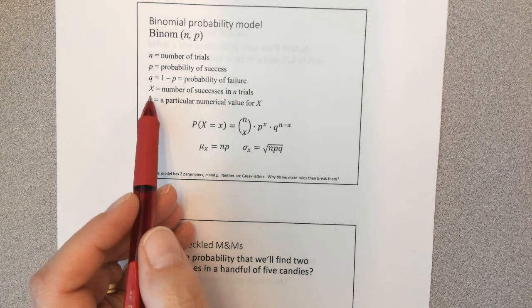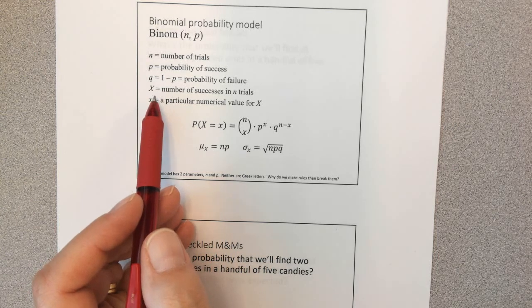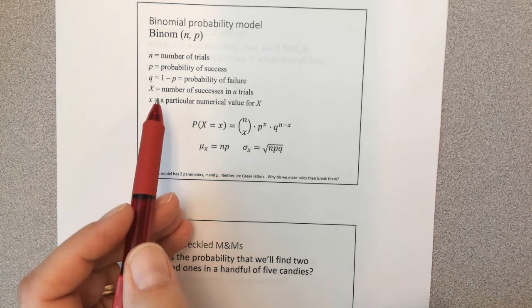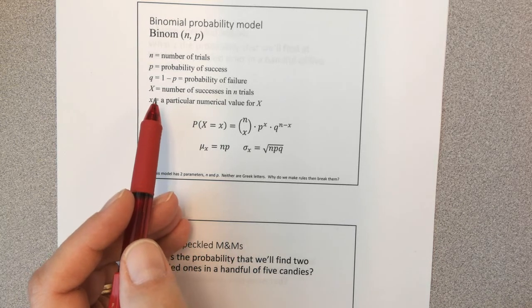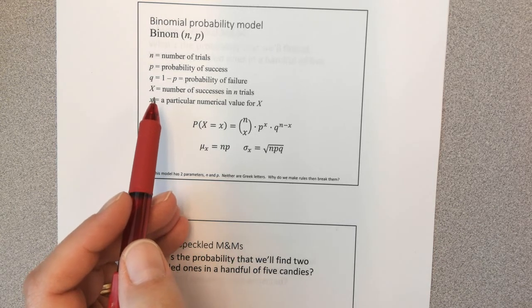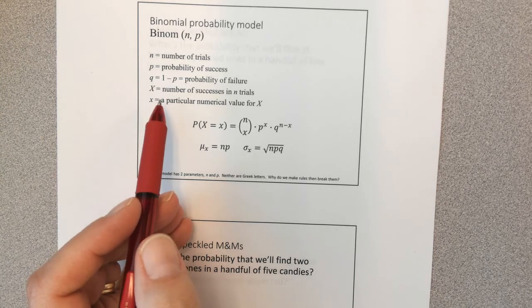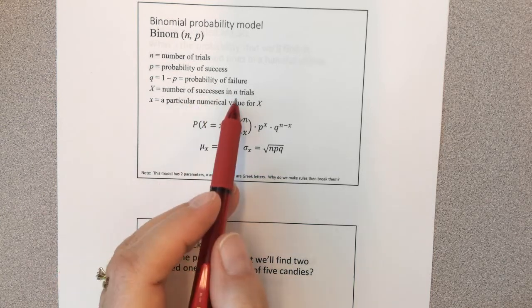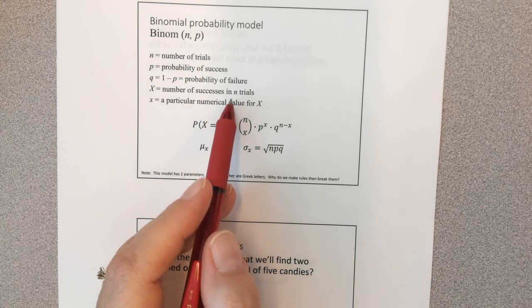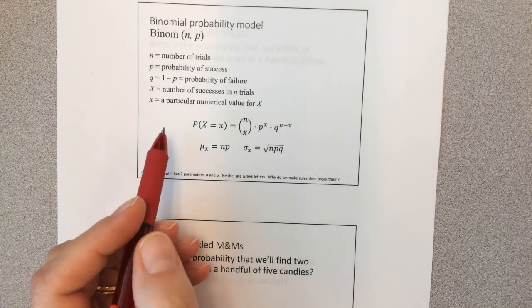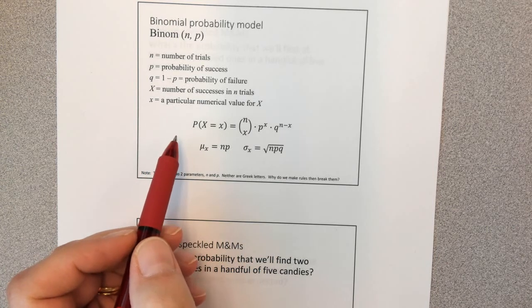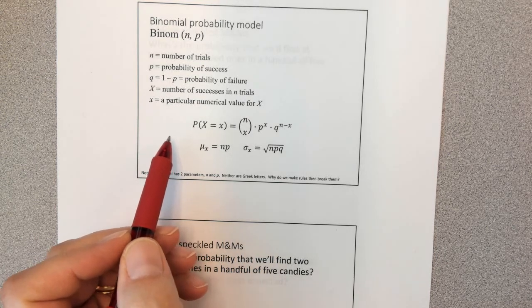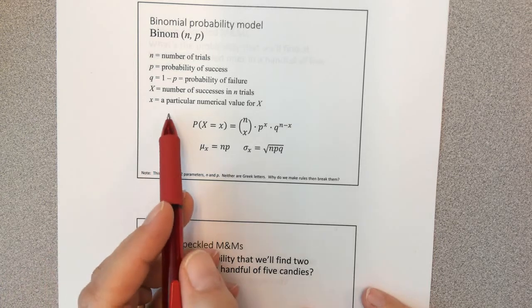The biggie here is that we've changed what our random variable means. With the geometric model, the random variable was counting how many times we played, how many trials to get one success, the first success. Now that we have a distinct number of trials to start with, instead of counting trials, we're counting successes. So if we flip the coin 10 times, what's the probability of getting 6 heads? That would be the sort of situation we're looking at here.